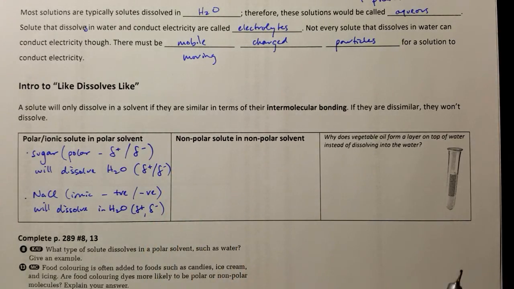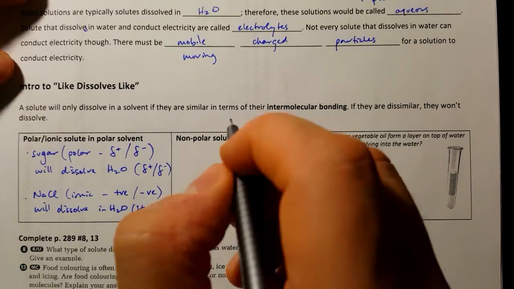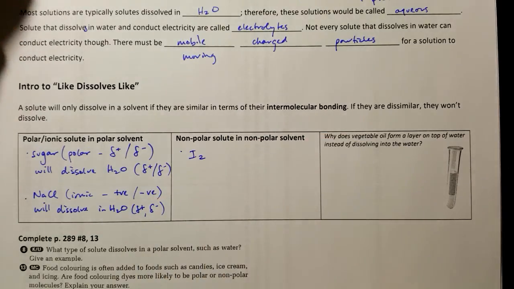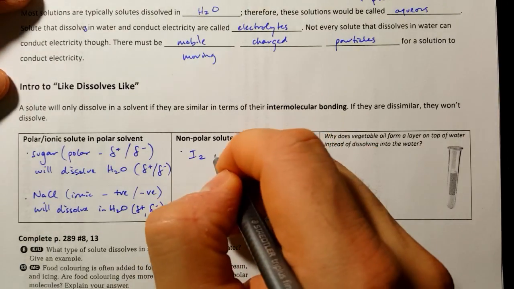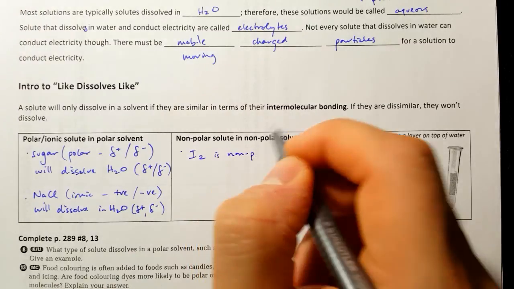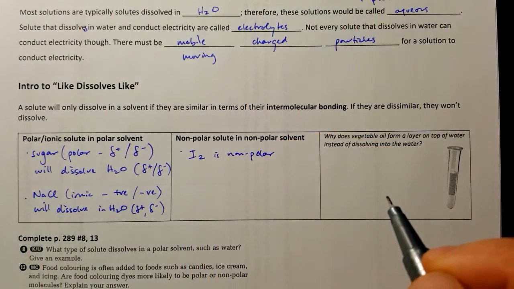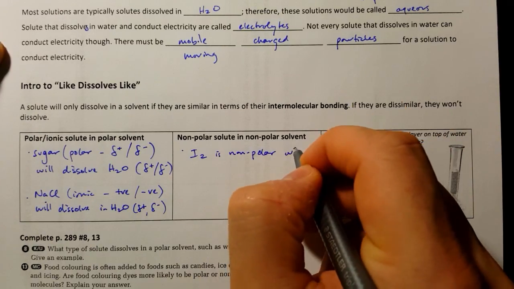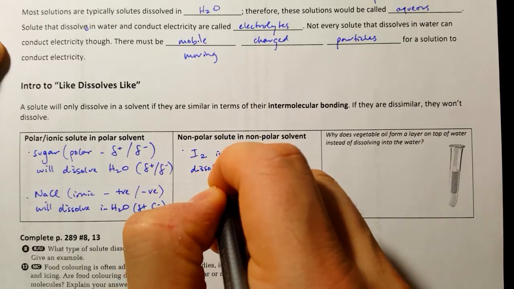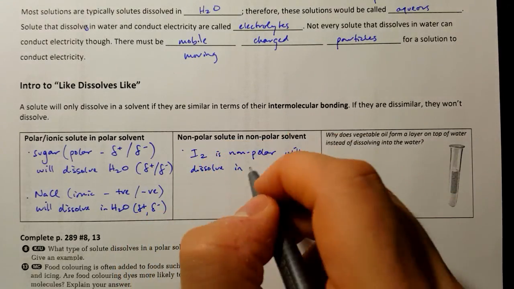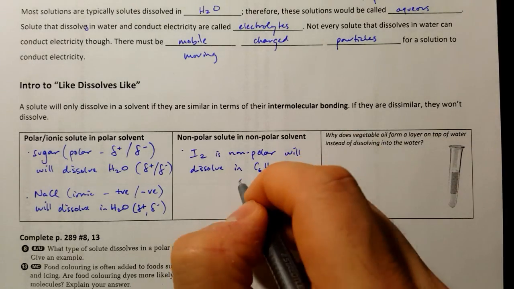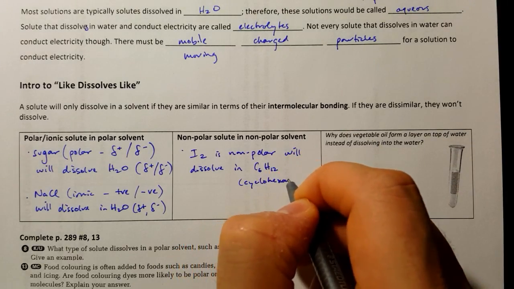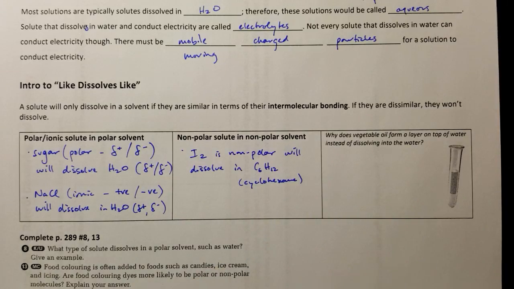Nonpolar solutes will also dissolve in nonpolar solvents. Okay, an example of this is iodine. Remember that we saw iodine is nonpolar. Okay, we did a lab like this back again in November. Iodine is nonpolar and it will dissolve in something like C6H12, which is cyclohexane. Remember, the C-H bond is nonpolar, so generally overall those molecules are nonpolar. Okay.